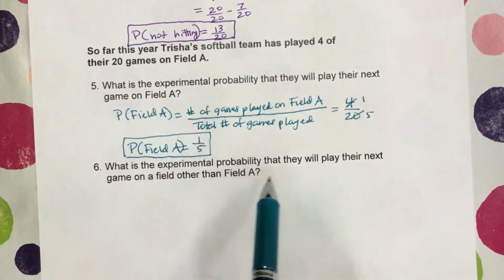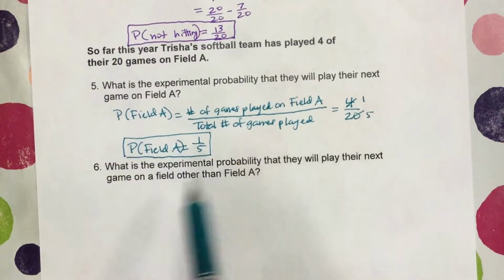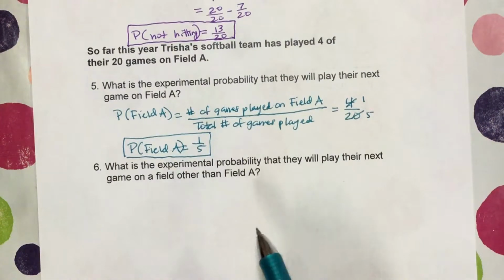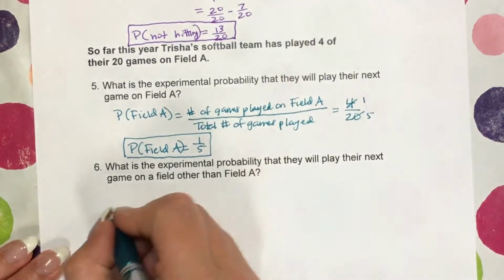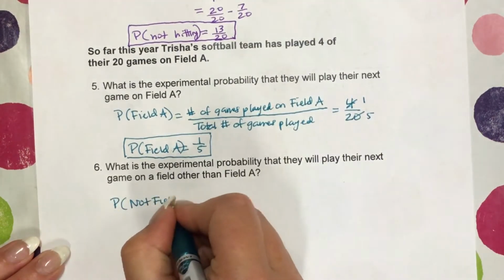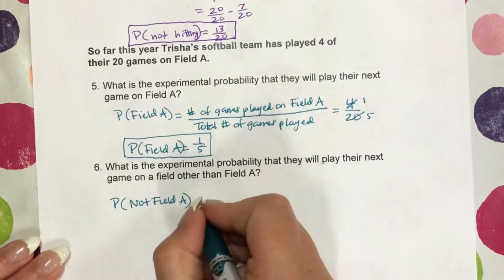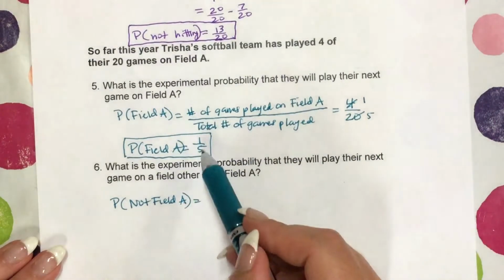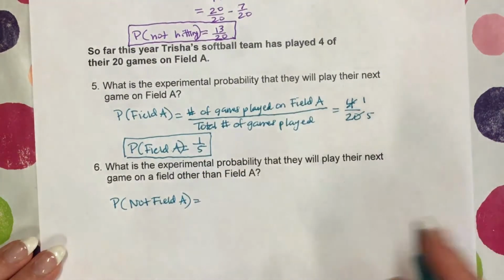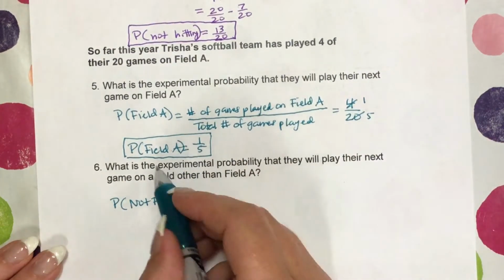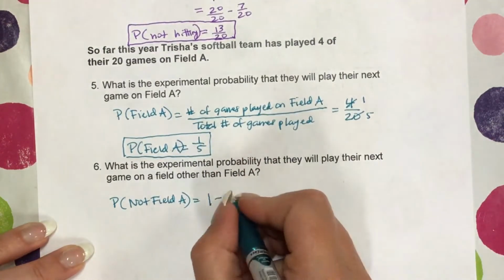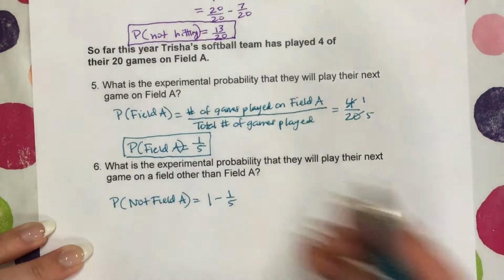Okay, let's see how you did on problem 6. What is the experimental probability that they will play their next game on a field other than Field A? So this is not on Field A. So what's the probability of not Field A? If we know that the probability of playing on Field A is 1/5, not playing on Field A would be 1 minus 1/5. Then we're just going to solve this.